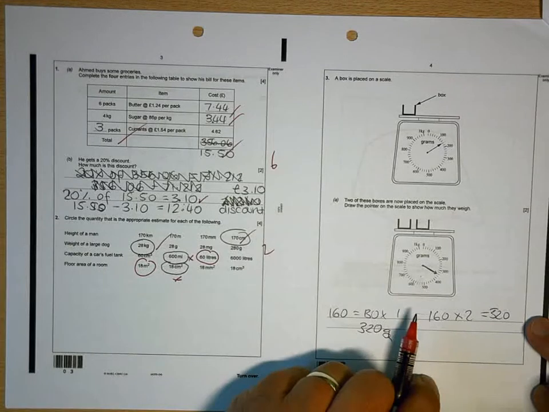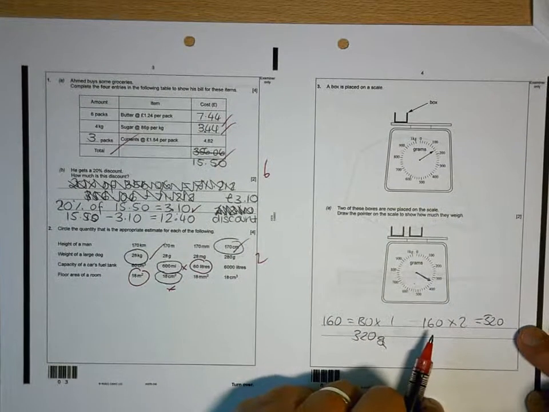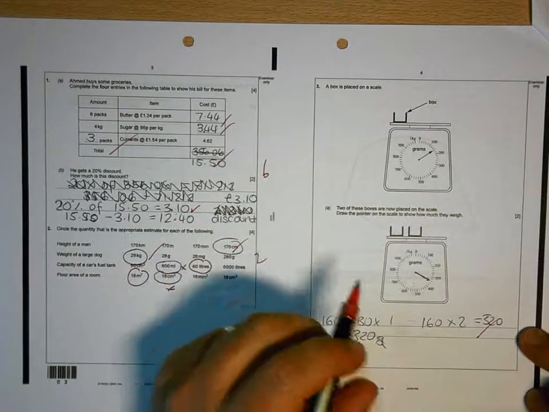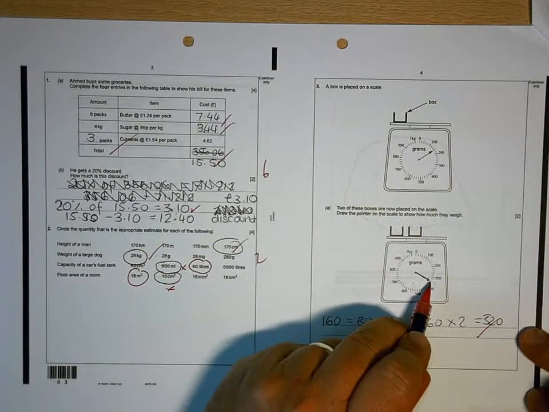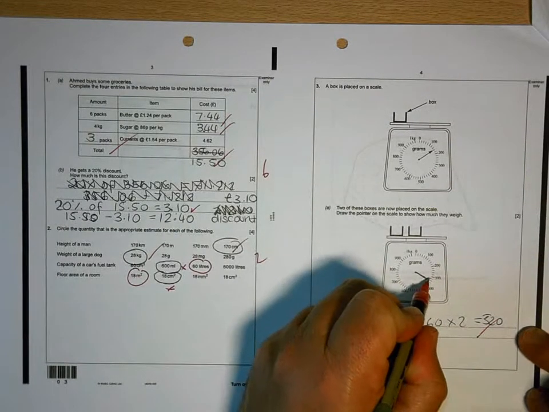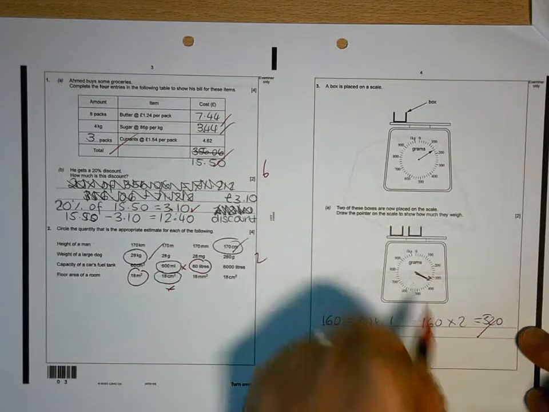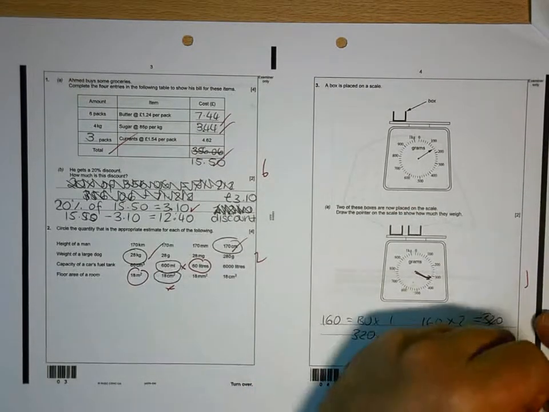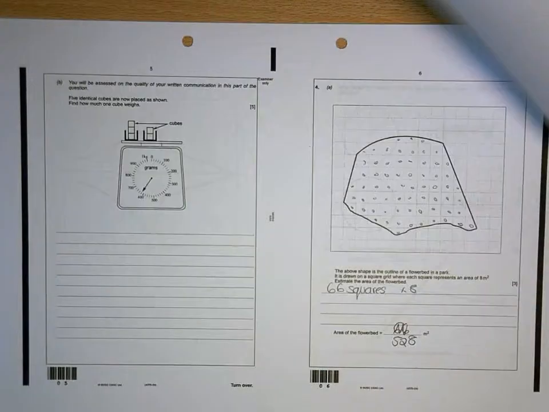320. Is correct, but you're pointing at the wrong line. That one there is 320, so you'll only get 1 mark there. 9 for that page.